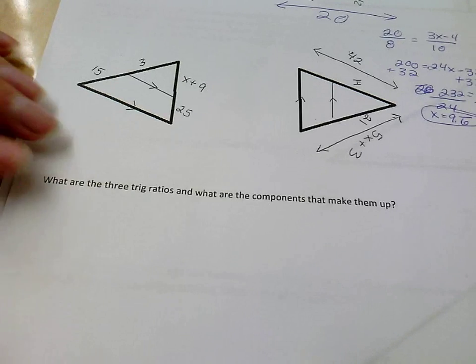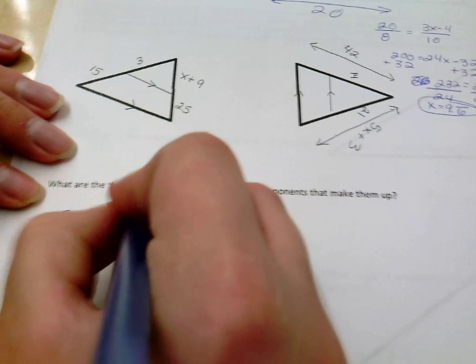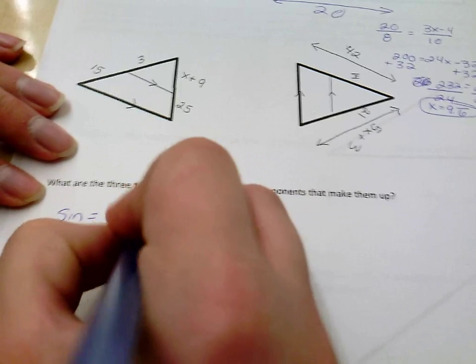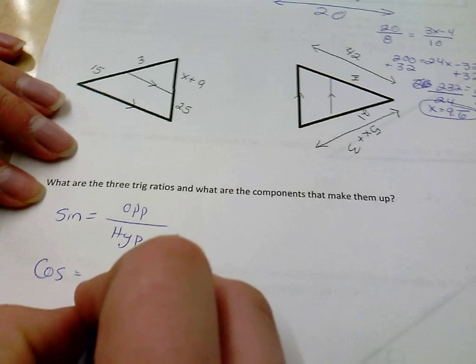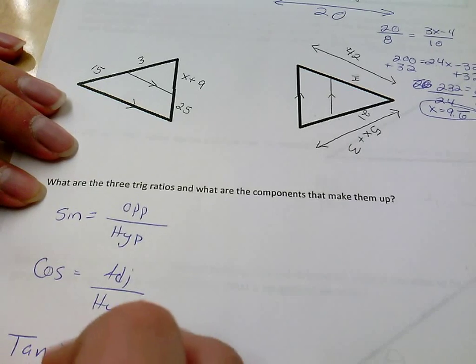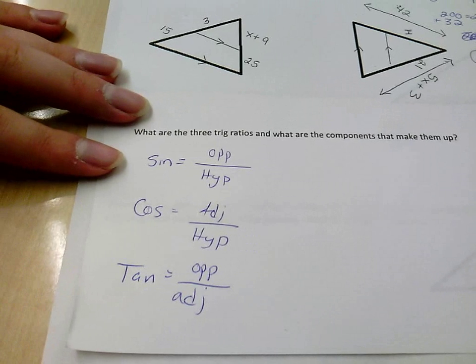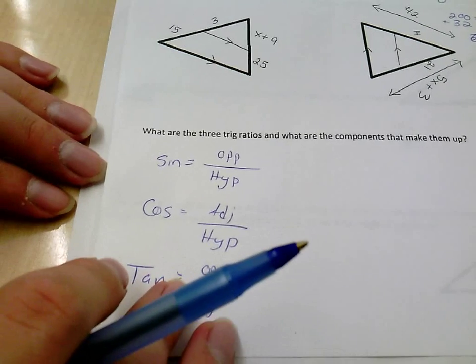Now the next one says, what are the three trig ratios? So your three trig ratios are sine equals opposite over hypotenuse, cosine equals adjacent over hypotenuse, tangent equals opposite over adjacent. So that's what we're doing. Now, we're going to use that to figure out these problems.